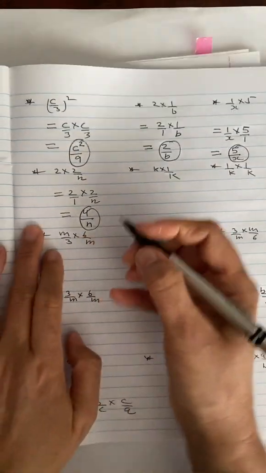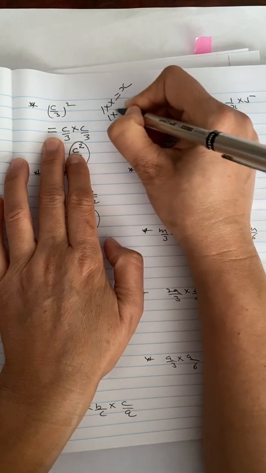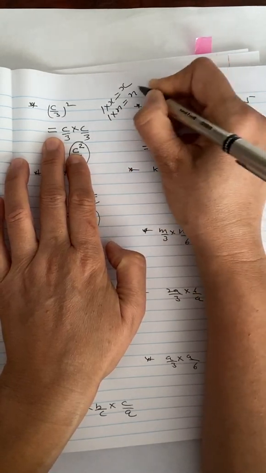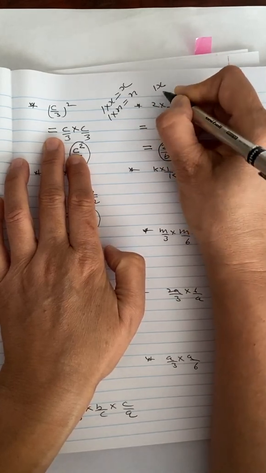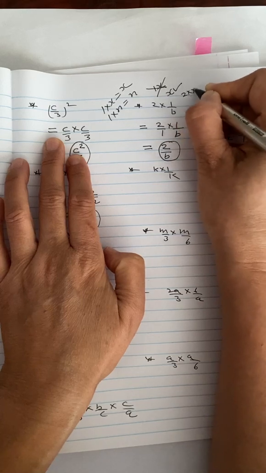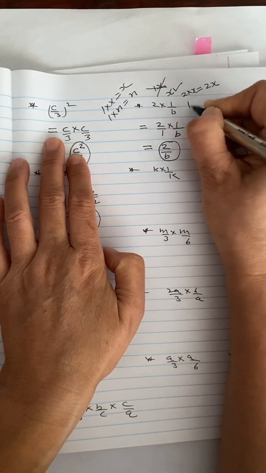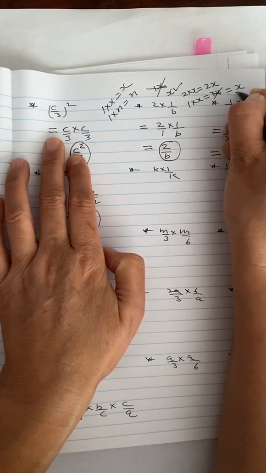Okay, so remember, 1 times x is x, or 1 times n is n. Whenever we have 1 times x, we don't write 1x. We simply write x. So if it's 2 times x, we write 2x. But for 1 times x, we do not write 1x, we simply write x.